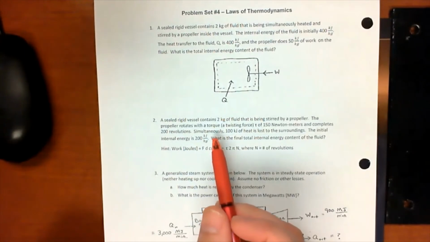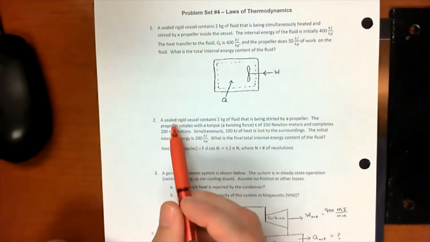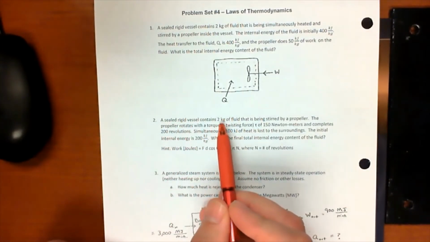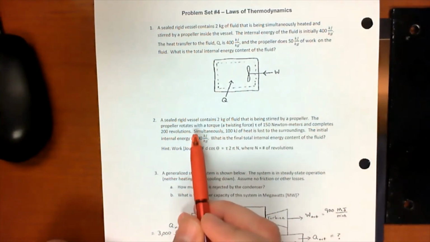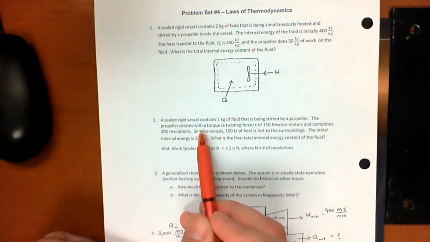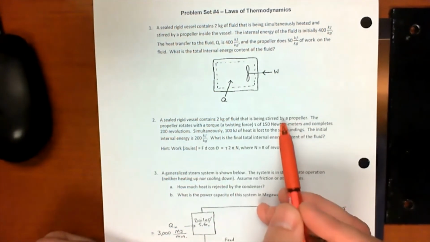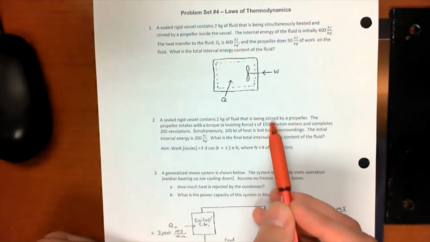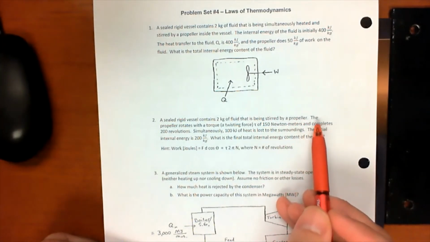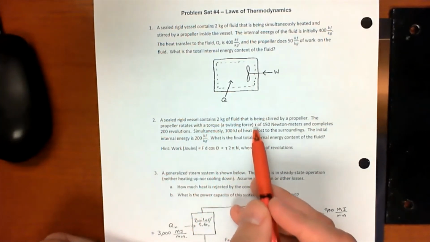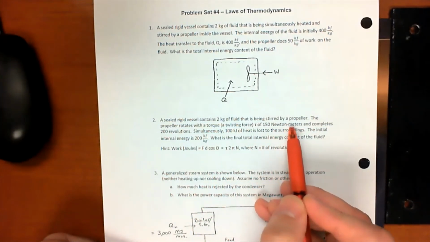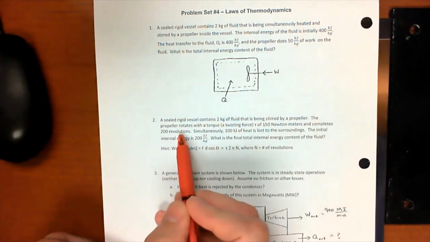Number two is really similar. We have a sealed rigid vessel. It has 2 kilograms of fluid. Again, it's stirred by a propeller. And this time, it's not quite as clear what is the work that's being done. So we know it's being stirred, and that is work. But how do we calculate that? Well, the propeller rotates with a torque of 150 Newton meters, and it completes 200 revolutions.